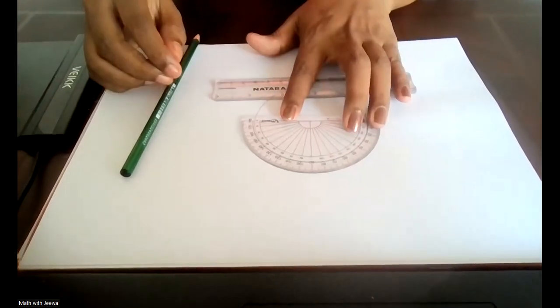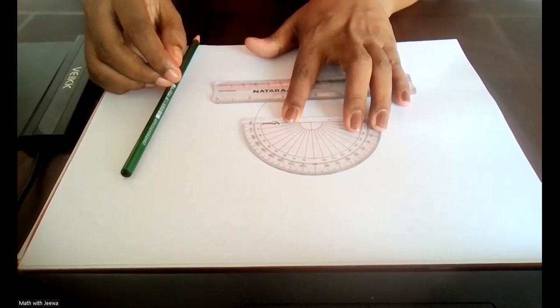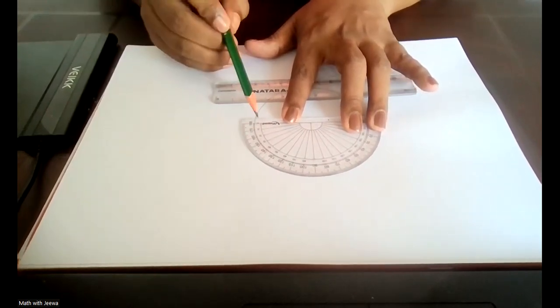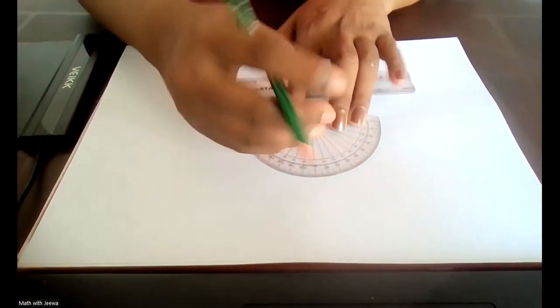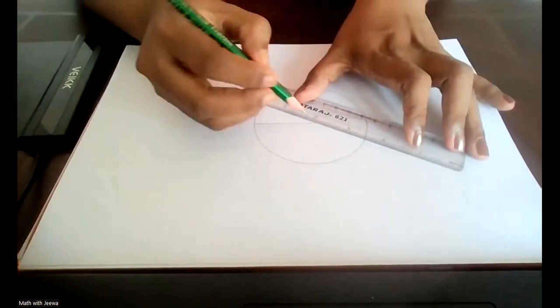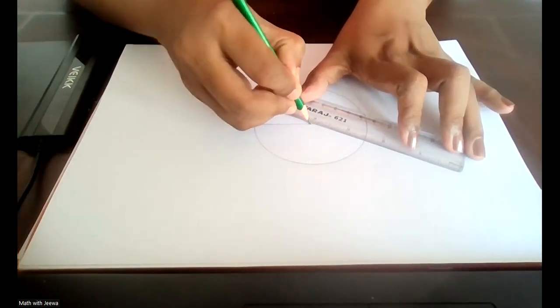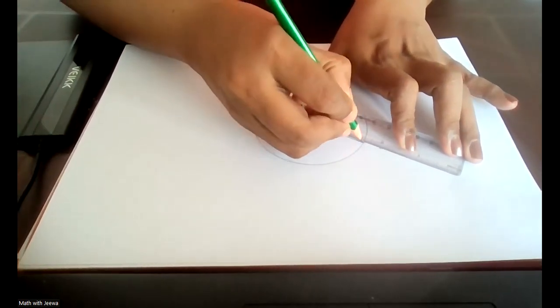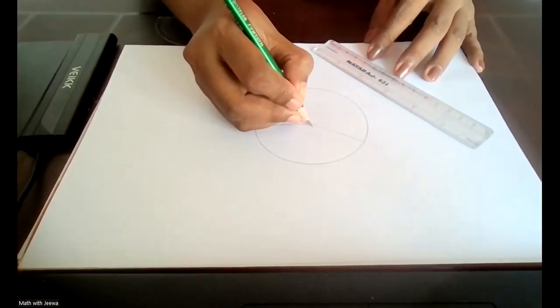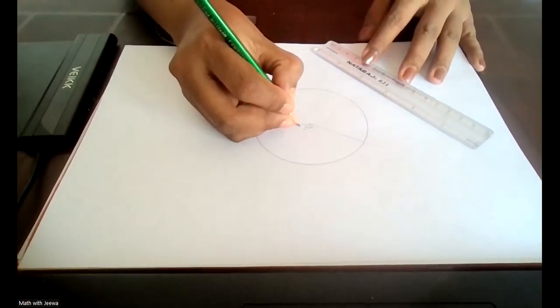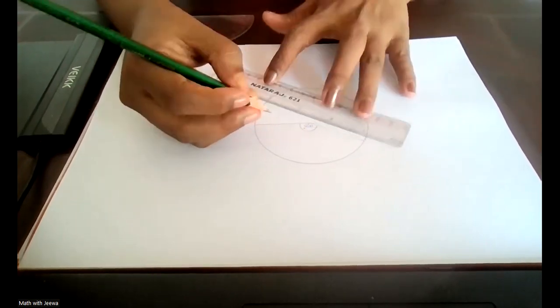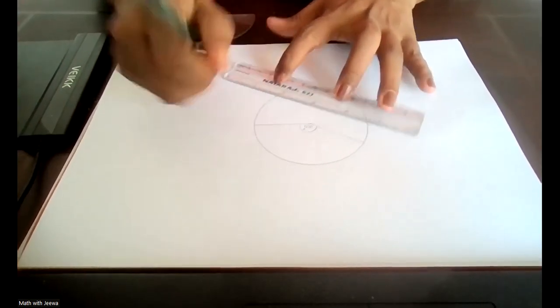150. So then I keep it like this. Right? So then from this 0, you measure 150. So it's this 150. So then you remove the protractor and you mark it like this. And here you write 150 degrees. So that is done. After that, what I do, I draw that here.